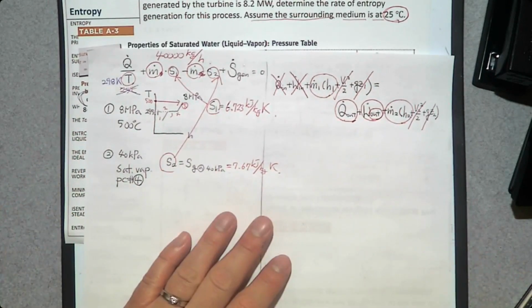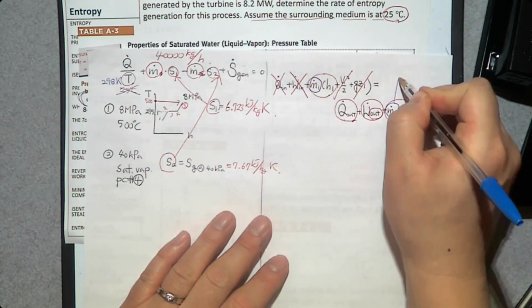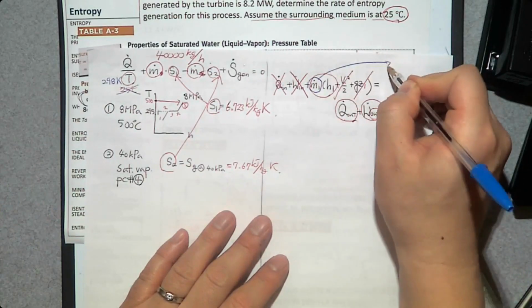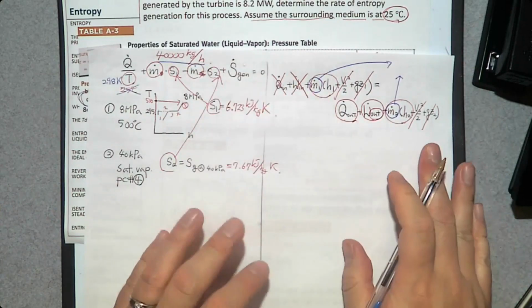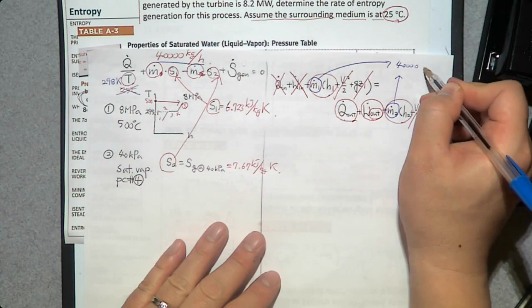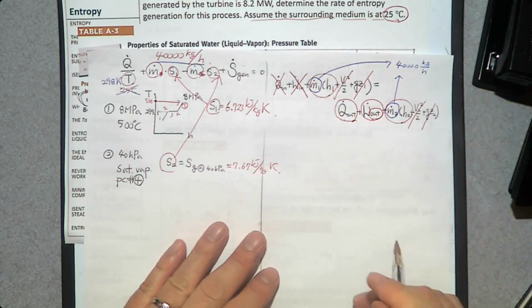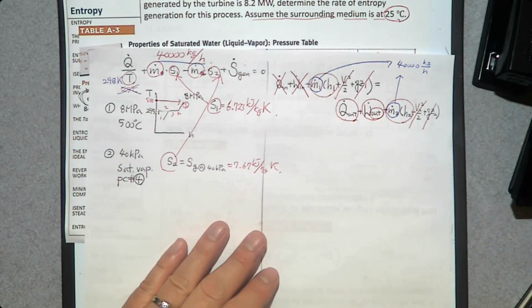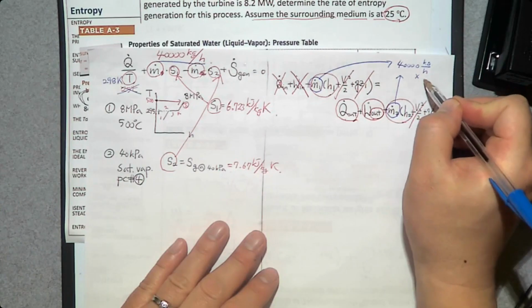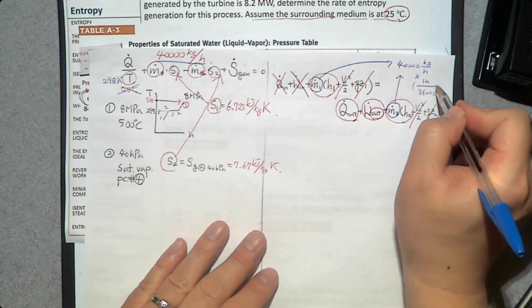Now, we know m dot. What is that? Here, 40,000 kilogram per hour. By the way, don't use 40,000 kilograms per hour directly. You need to multiply by what? 1 hour is 3,600 seconds, right? Do the unit conversion.